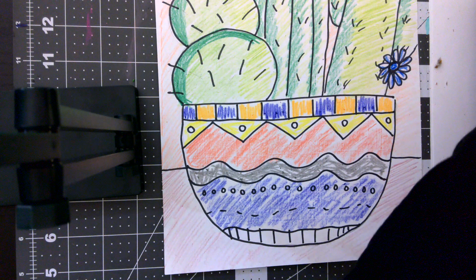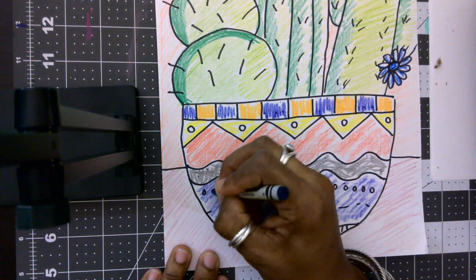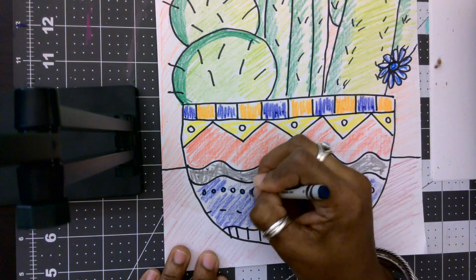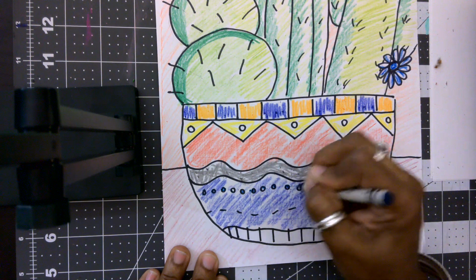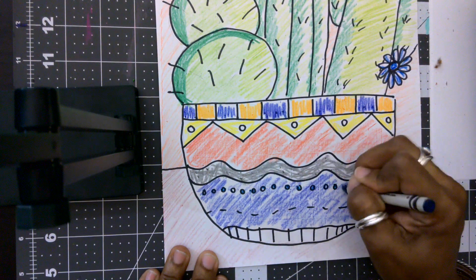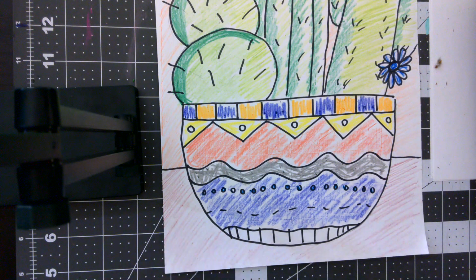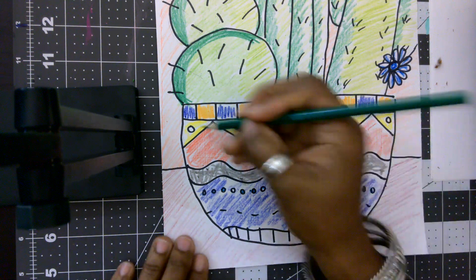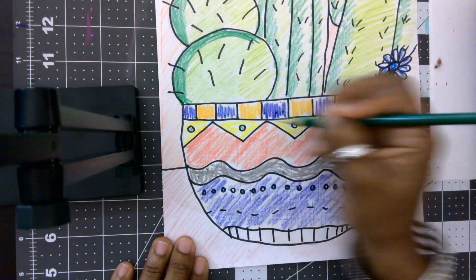All right, so my little dots here, I'm going to color those in a different color blue. Okay, and these up here, I'm going to color these a little different color. They're going to be green.